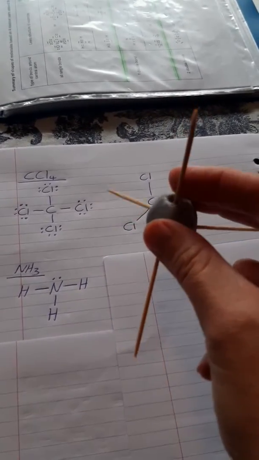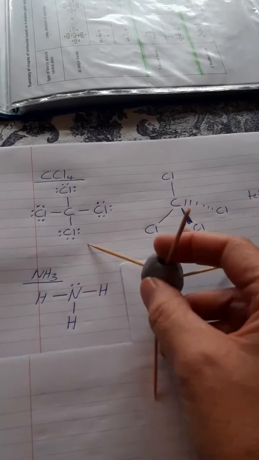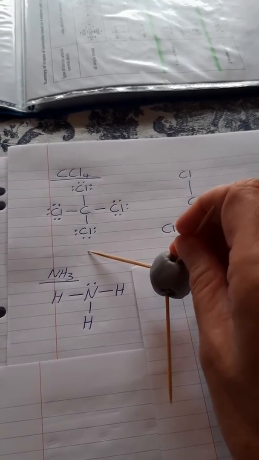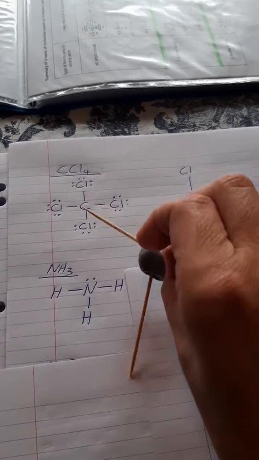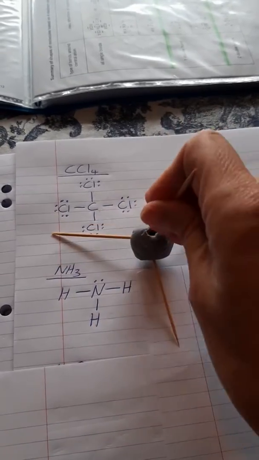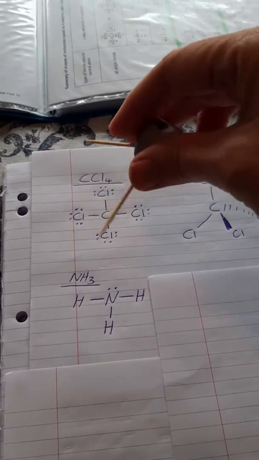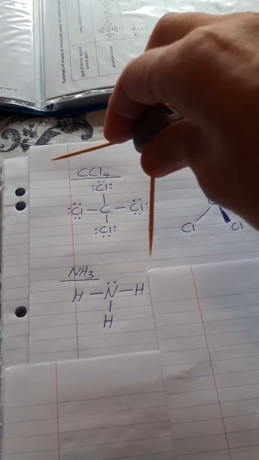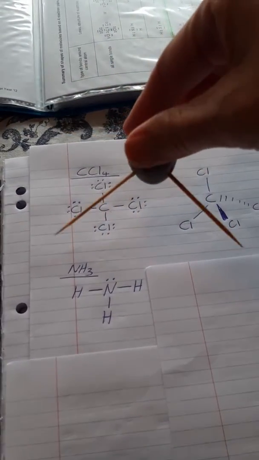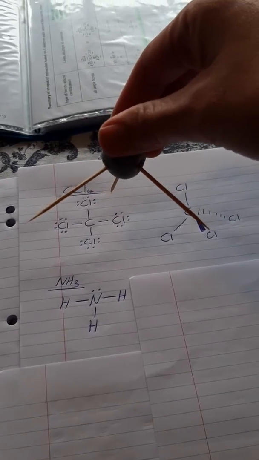However, one of them is not bonded to anything. So this pair of electrons right here is just not bonded to another atom. Now these ones are still going downwards in a little pyramid shape.